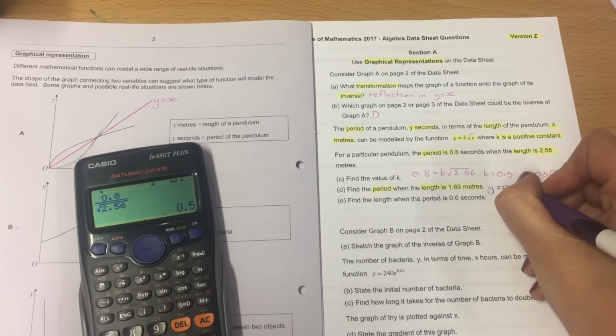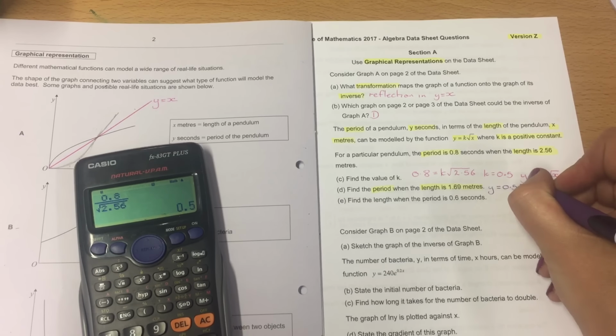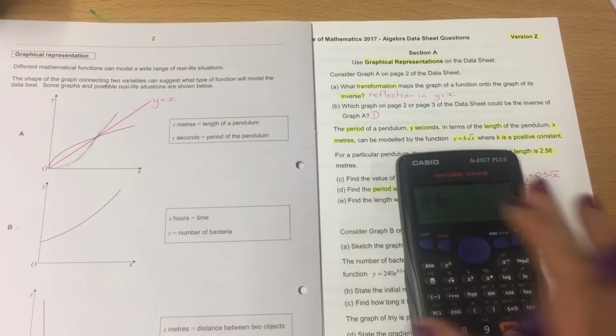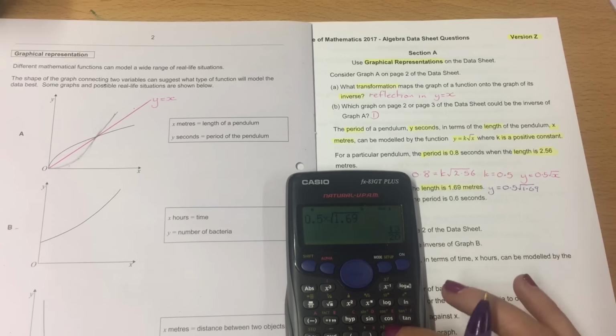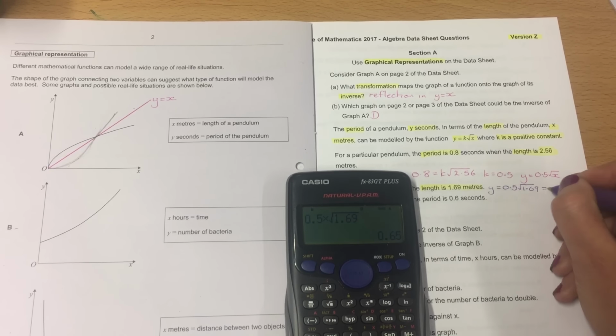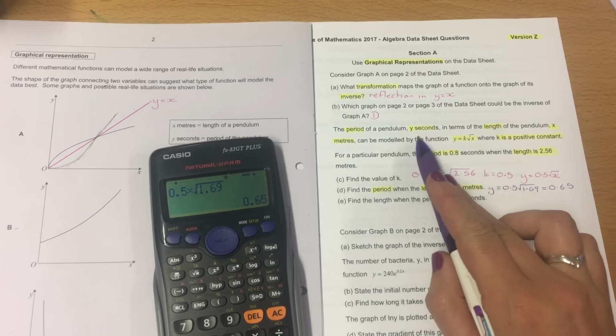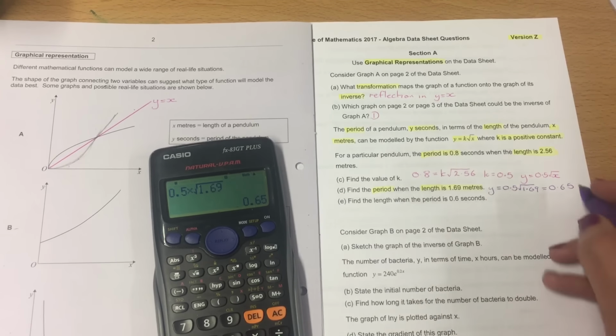We've got 0.5, and then our value of x at this time is 1.69. So 0.5 times square root 1.69 gives us a y value that is 0.65, and that is in seconds.